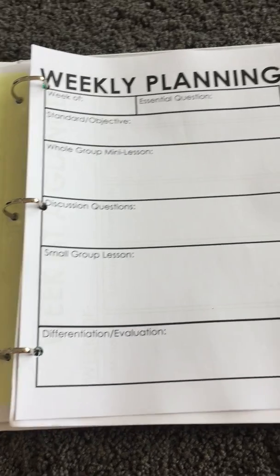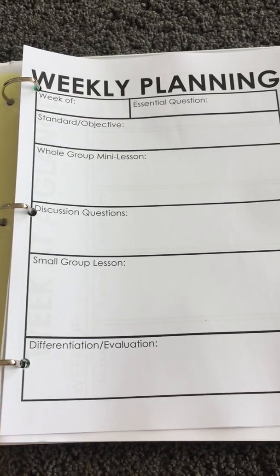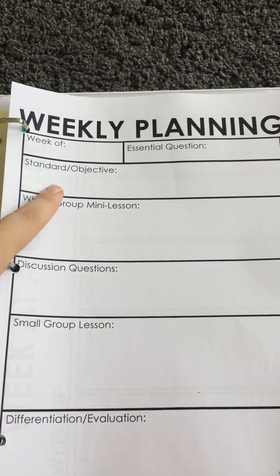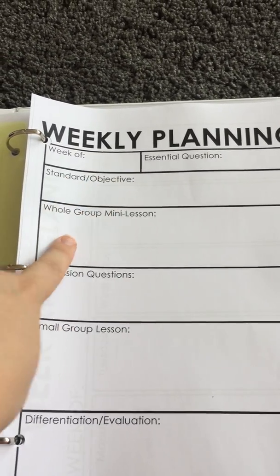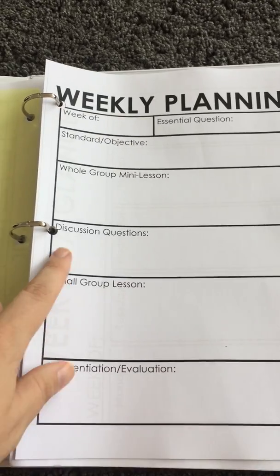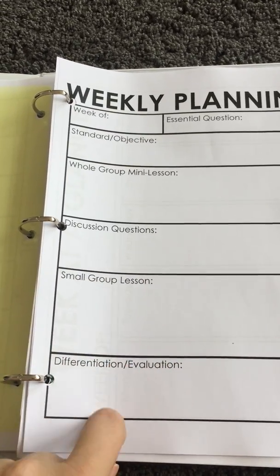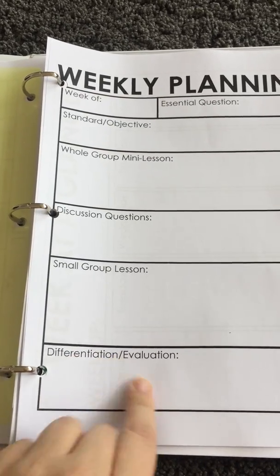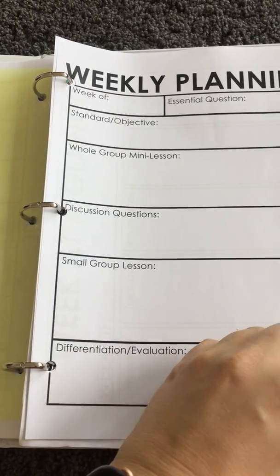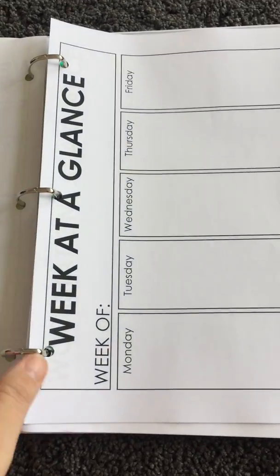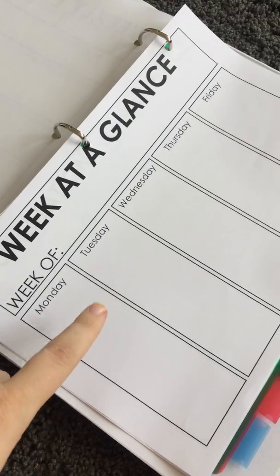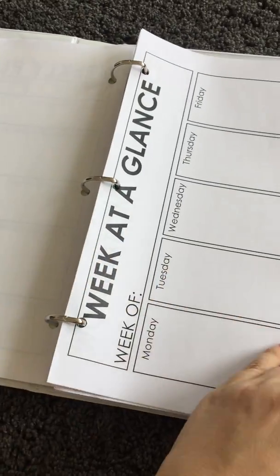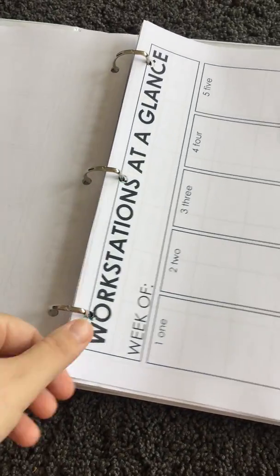This is the planning page that I will use for math. This will be an extension of my lesson plans that I turn in. I will write the standard or the objective, what I plan to do for the whole group lesson, my discussion question, my small group lesson, and then how I plan on differentiating. This will help keep track of what I will be teaching each and every day for a week-long overview.